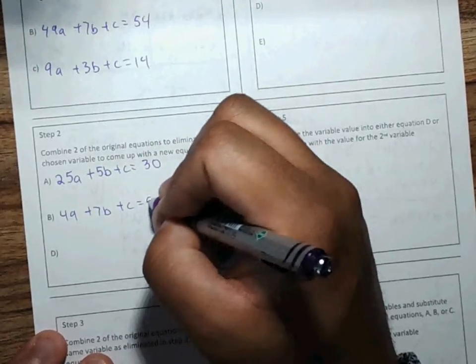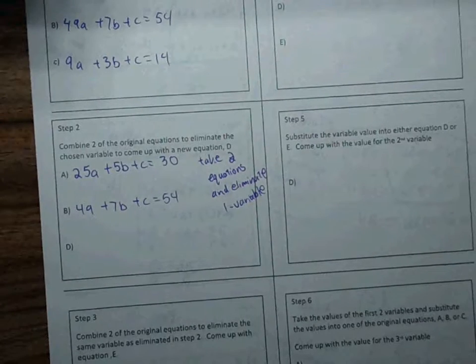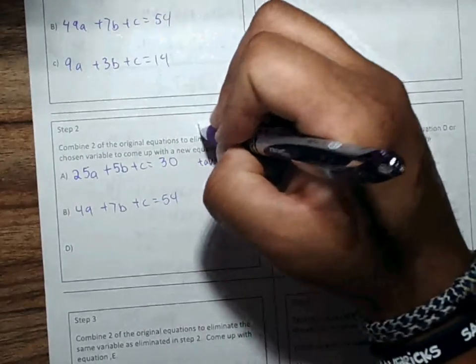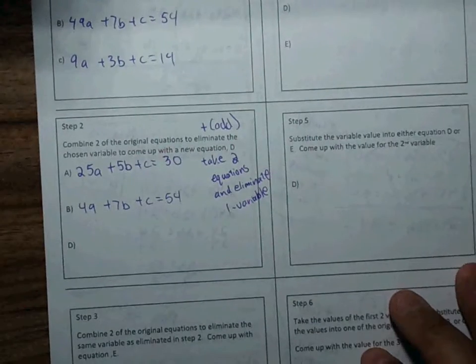So all I did was just rewrite my equation A and my equation B. And whenever we eliminate, what should we do with our equations to get rid of a variable? Adding, subtracting, multiplying, or dividing. Add. We're going to add. Elimination basically means that we're going to add our equations together.